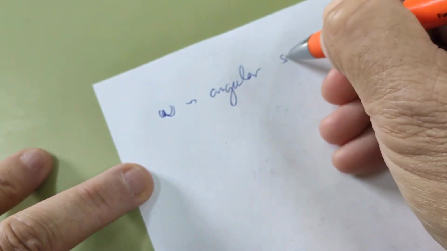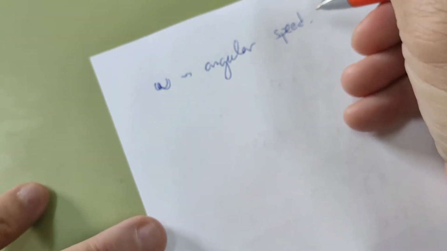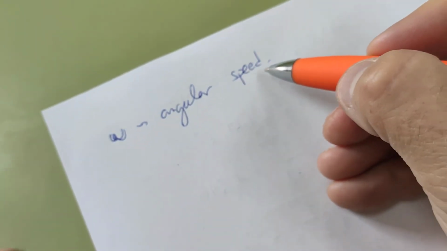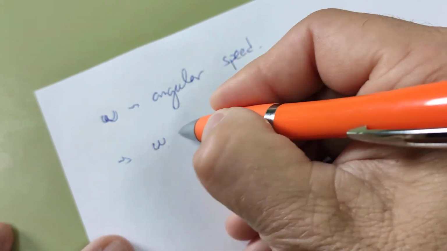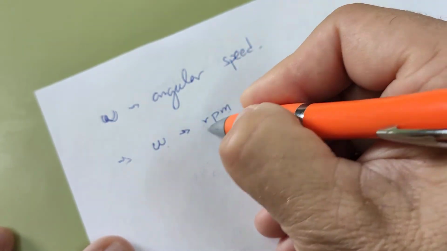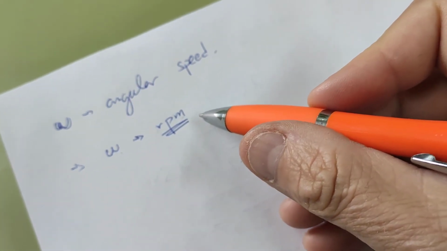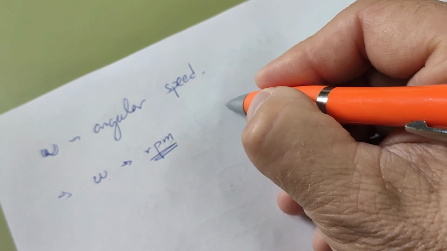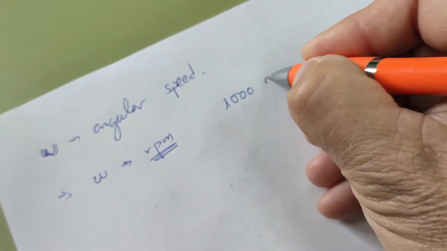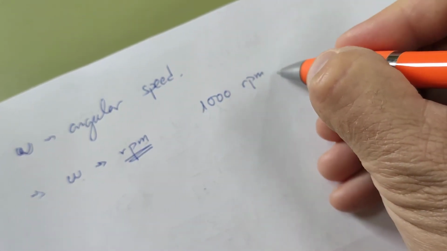Then the angular speed or angular velocity is the point here. That's to say, we need it. Then the usual is that in the problems the angular speed appears in revolutions per minute. Then if you have the angular speed in revolutions per minute, what we have to do is transform revolutions per minute. Imagine we have 1,000 revolutions per minute into radians per second.